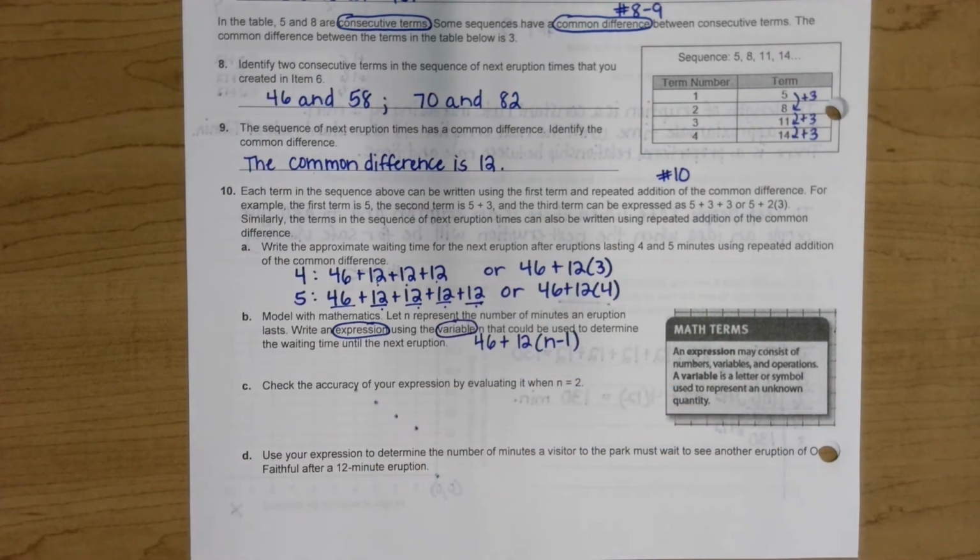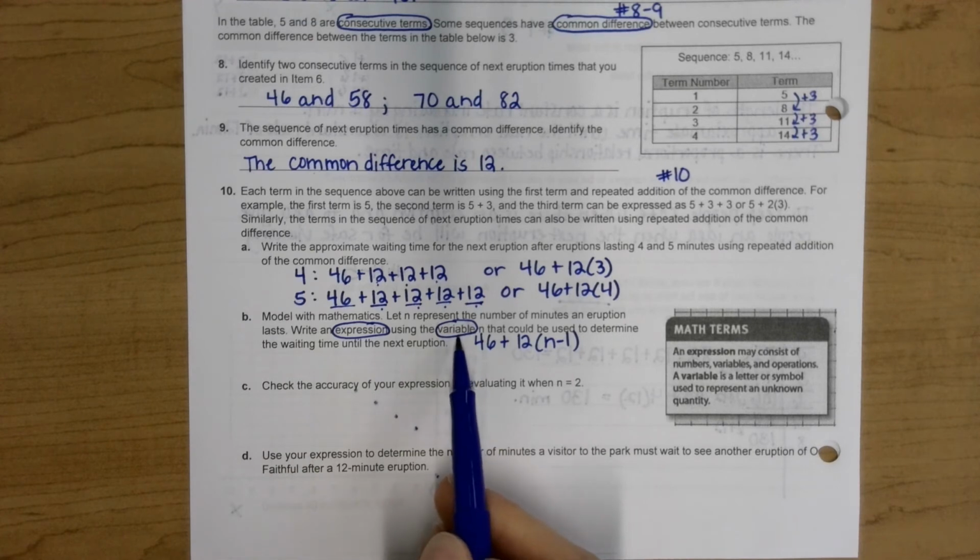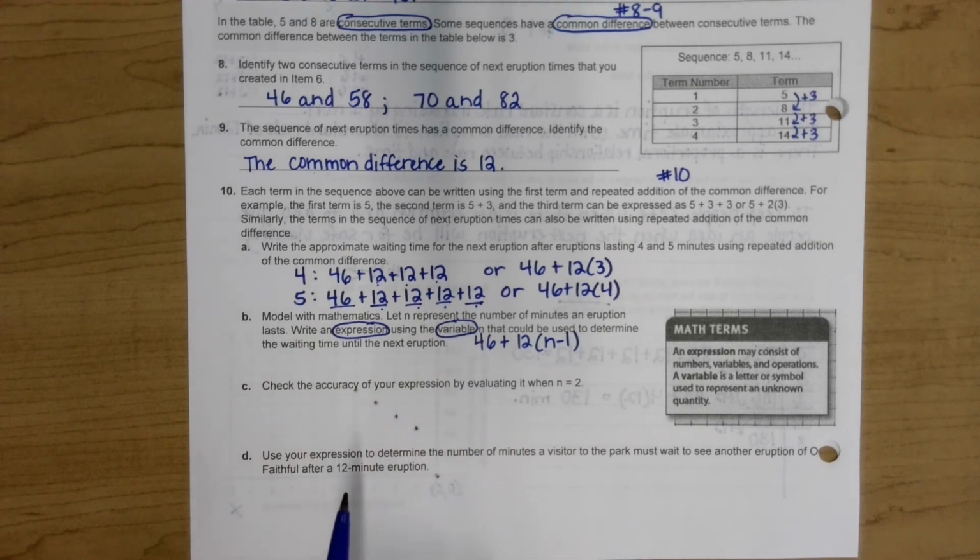An expression does not have an equal sign. So if you ever get confused between expression and equation, expression does not have an equal sign. And then the variable is a letter that represents an unknown value, so that would be N in this case.